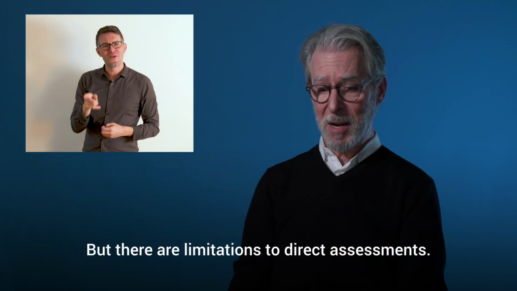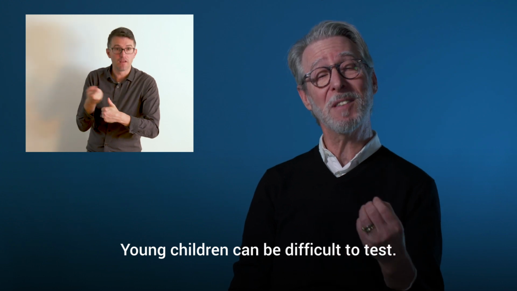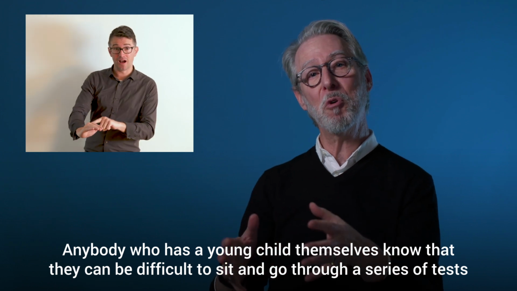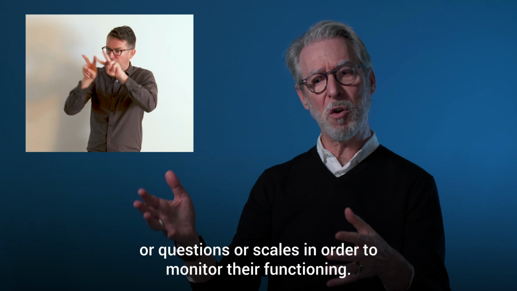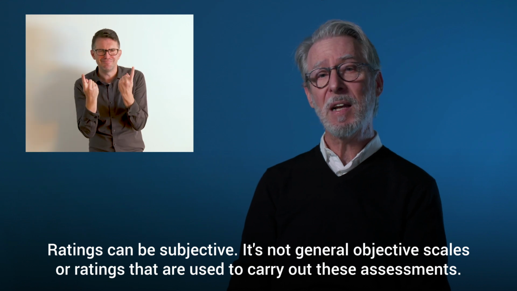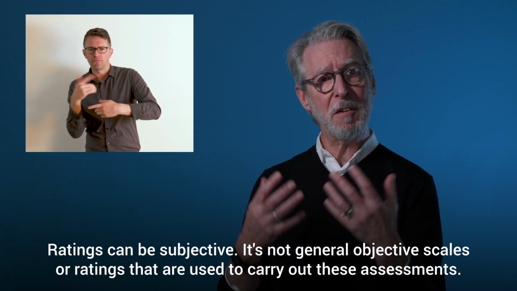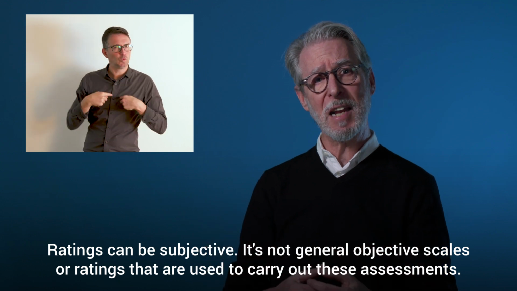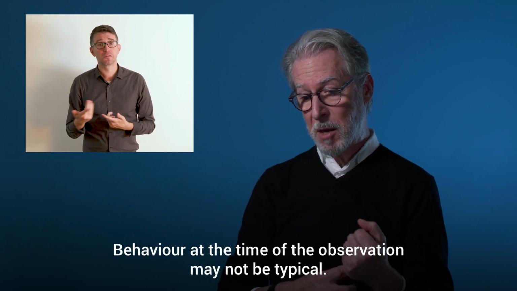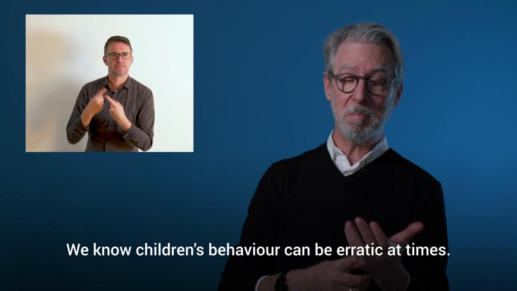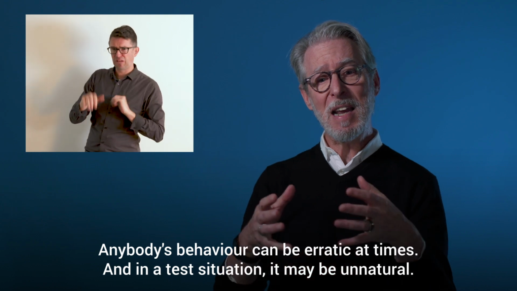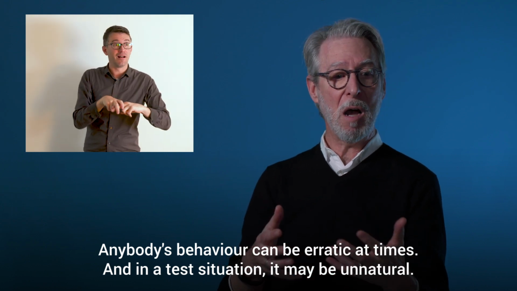But there are limitations to direct assessments. Young children can be difficult to test. Anybody who has a young child themselves knows that they can be difficult to sit and go through a series of tests or questions or scales in order to monitor their functioning. Ratings can be subjective. It's not general objective scales or ratings that are used to carry out these assessments. So there is a subjective measure involved. Behavior at the time of the observation may not be typical. We know children's behavior can be erratic at times. Anybody's behavior can be erratic at times. And in a test situation, it may be unnatural.